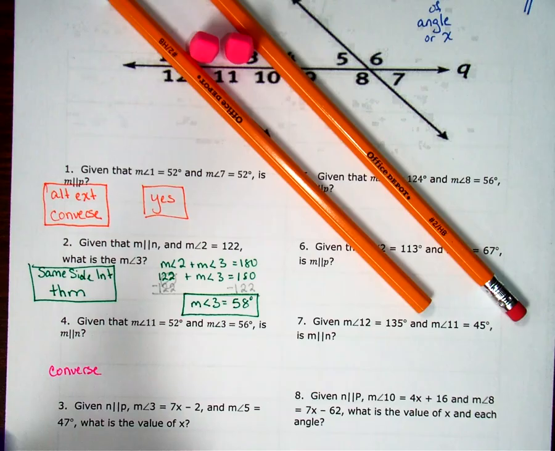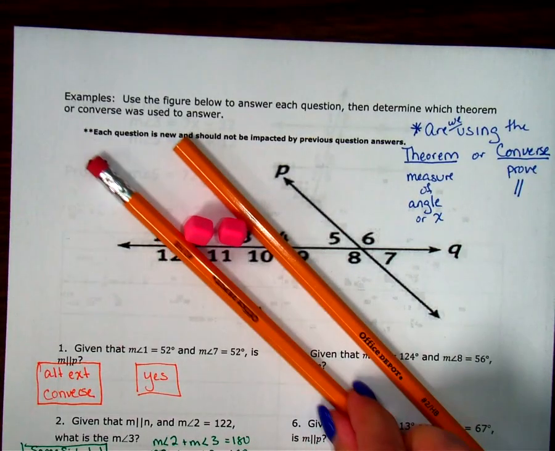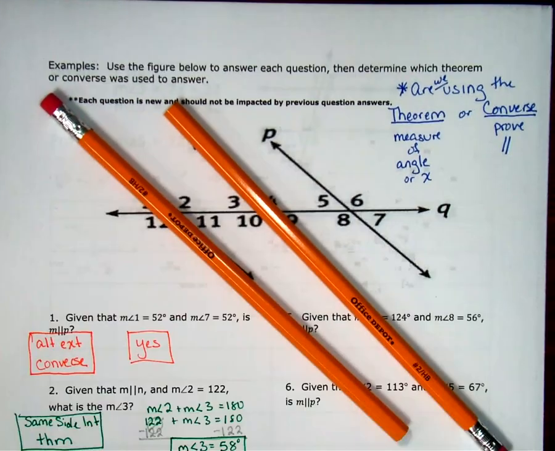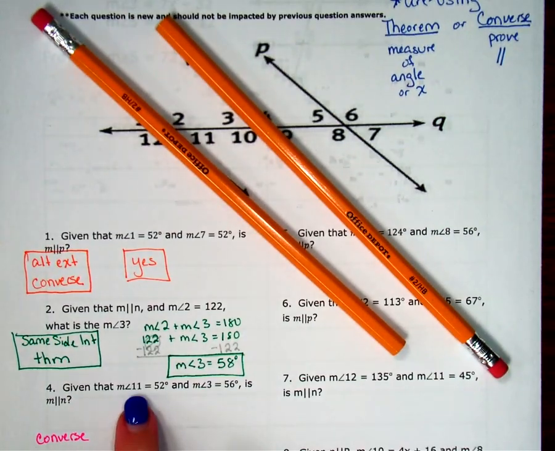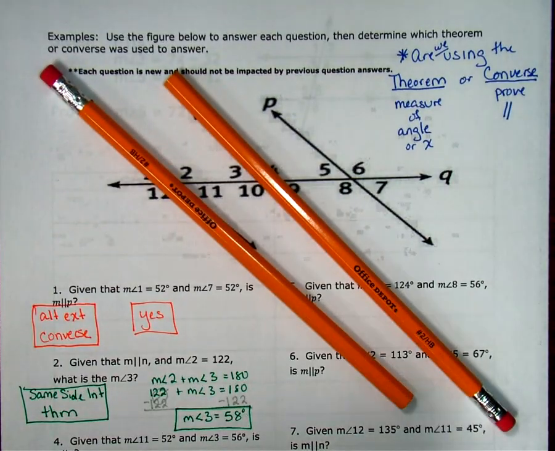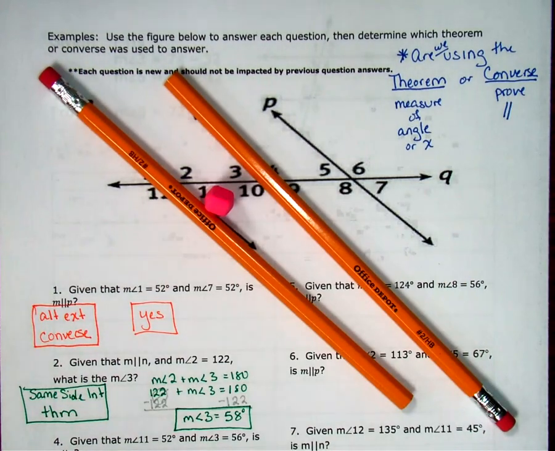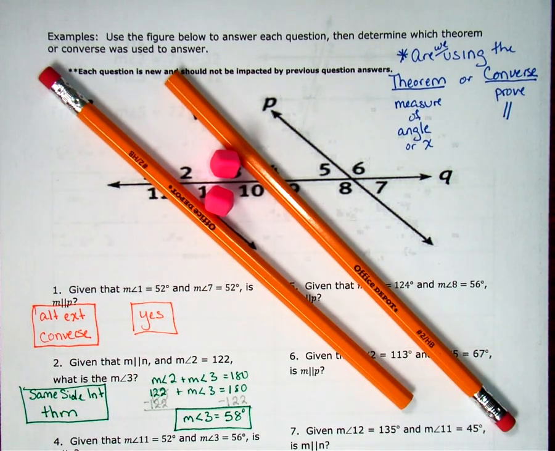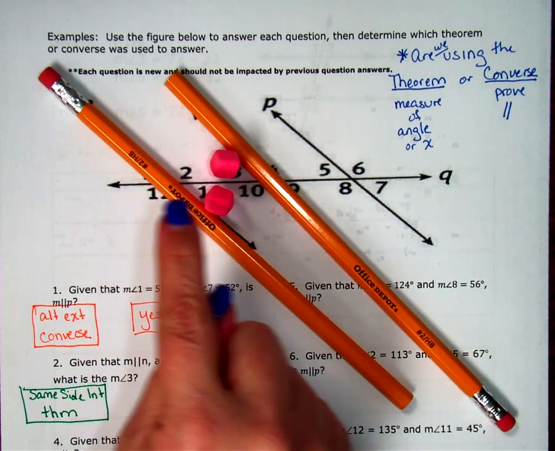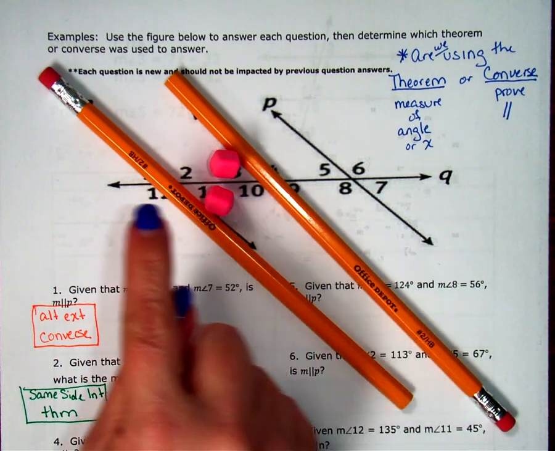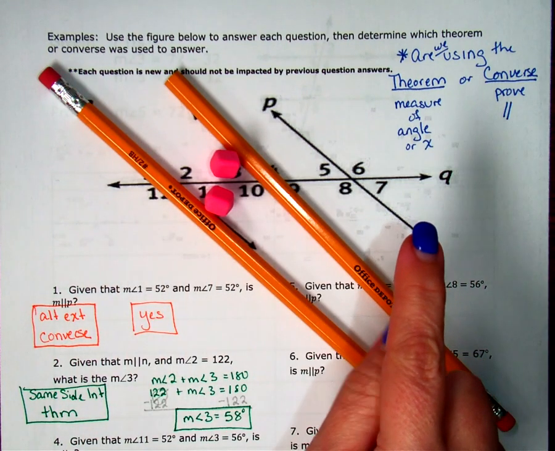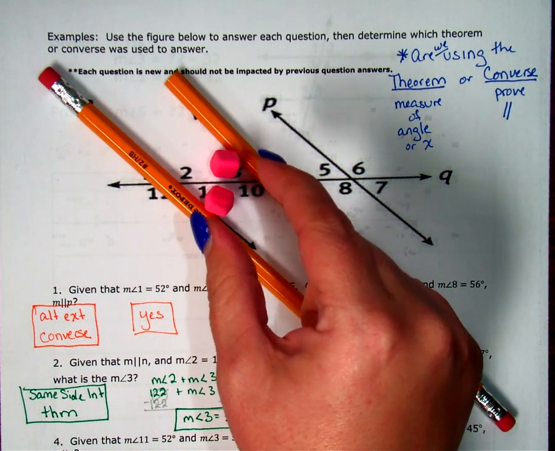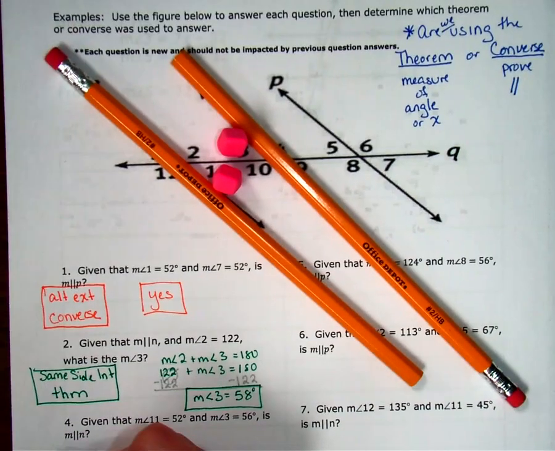Okay, but which converse is it? So let's see. I'm looking at lines M and N. So M is there, N is there. So I've already got M and N with my pencils. And I am looking at 11 and 3. So here's 11. And here's 3. Those two angles, one's above the transversal Q, one's below transversal Q, so they're on alternate sides. Now are they alternate interior or alternate exterior? Well, they're inside the two pencils, so they're alternate interior.